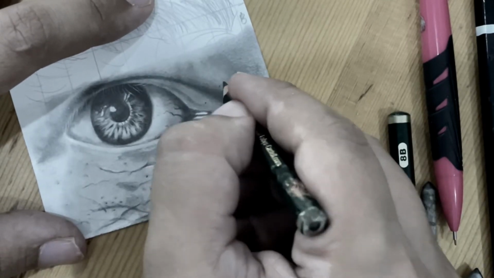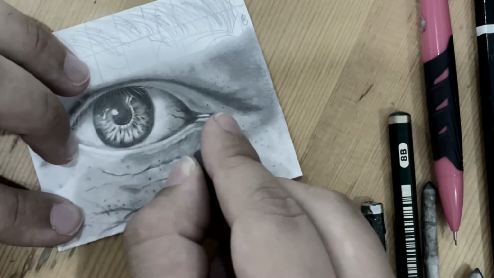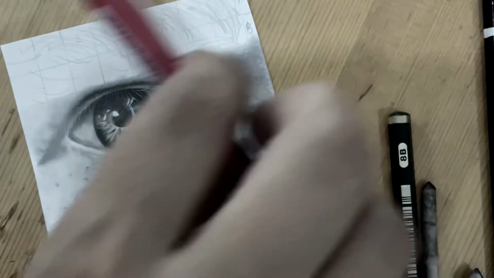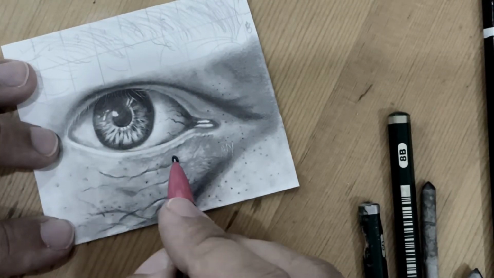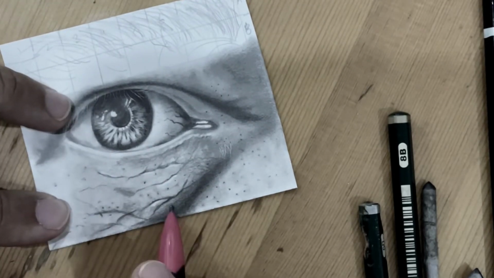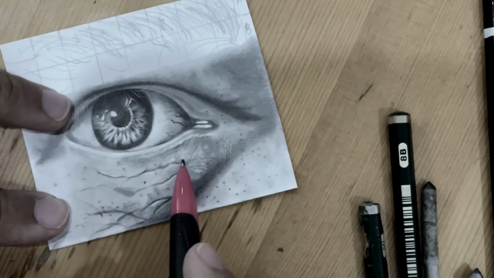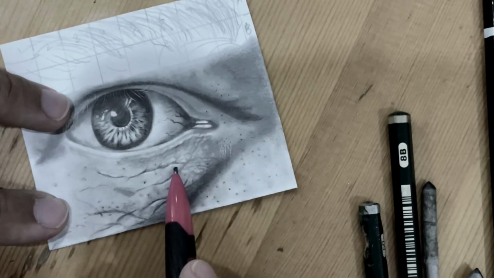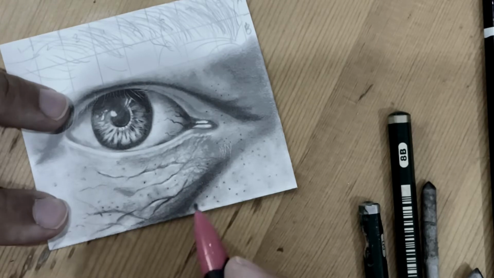As you can see, I'm focusing on the part which is closer to the nose, because the light is not so prominent in that part. So just keep on detailing, and do your thing, adding details where you feel you need to. Use your kneaded eraser to erase some parts, and you get yourself one good drawing.